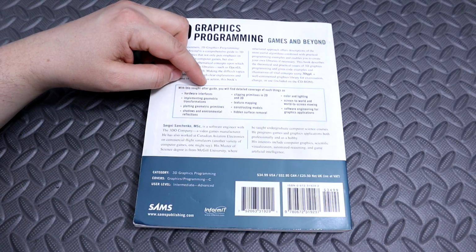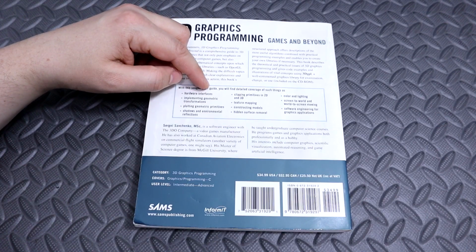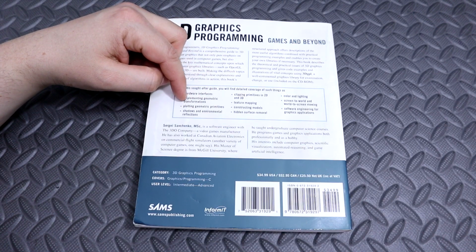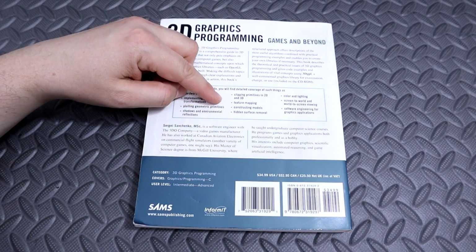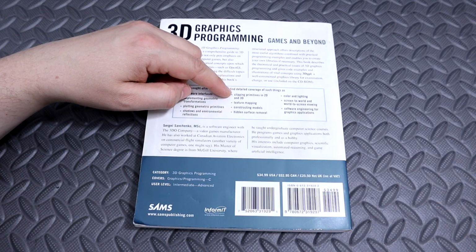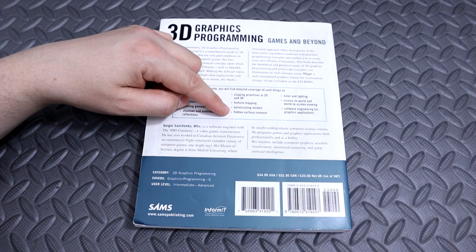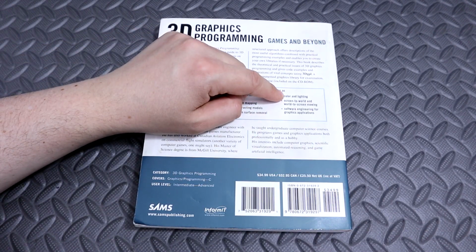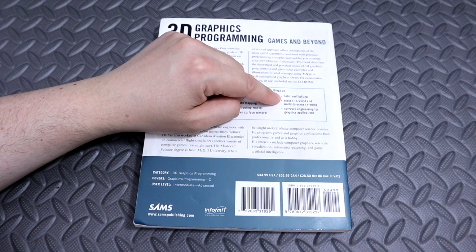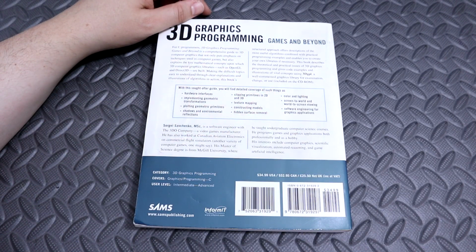With this sought-after guide, you'll find detailed coverage of such things as hardware interfaces, implementing geometric transformations, plotting geometric primitives, shadow and environmental reflections, clipping primitives in 2D and 3D, texture mapping, constructing models, hidden surface removal, color and lighting, screen to world and world to screen viewing, software engineering for graphics applications.